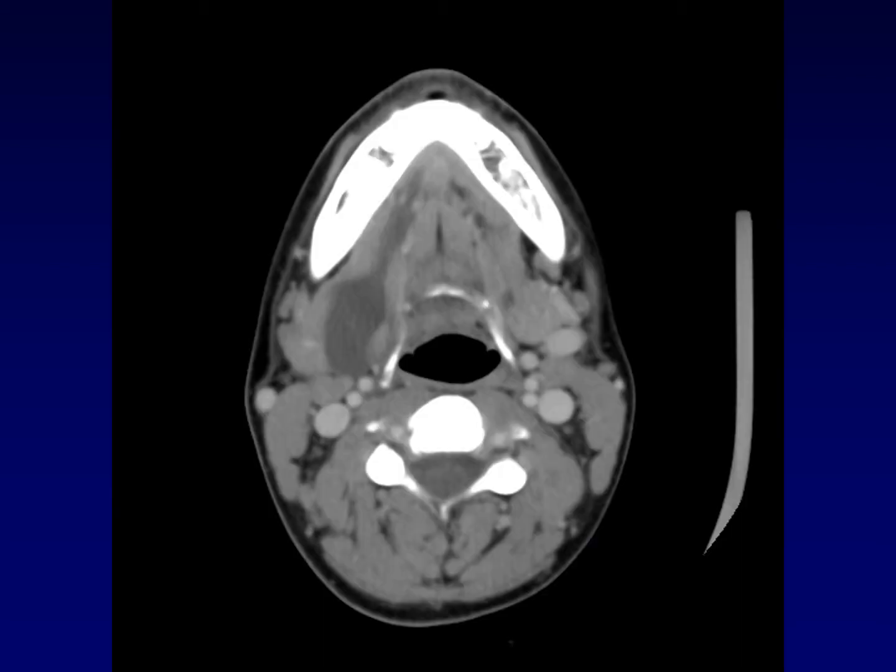Let's start with ranulas. Here is an example of a ranula. The bulk of this cystic mass is actually in the submandibular triangle. Here it is right next to the submandibular gland. But if you look carefully, you can see that there is a tongue of the cyst that extends around the back of the mylohyoid muscle and into the floor of the mouth along the characteristic location of the sublingual gland.